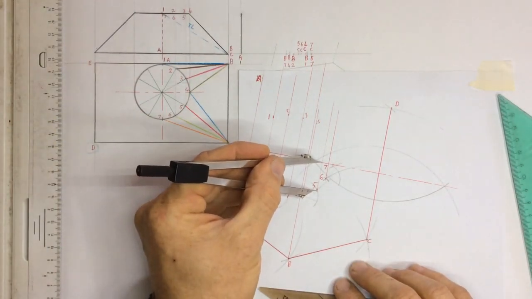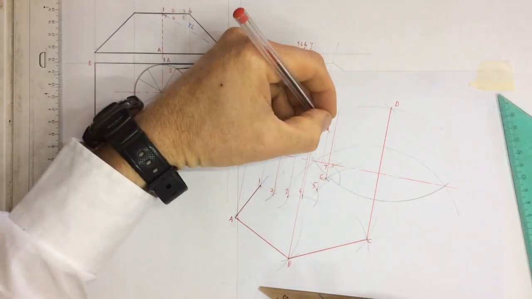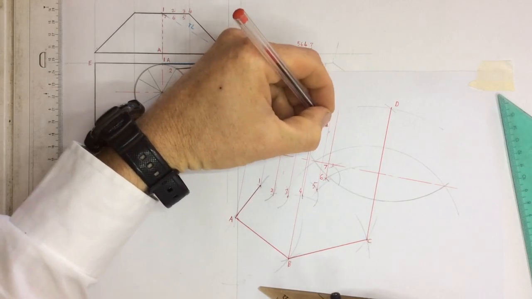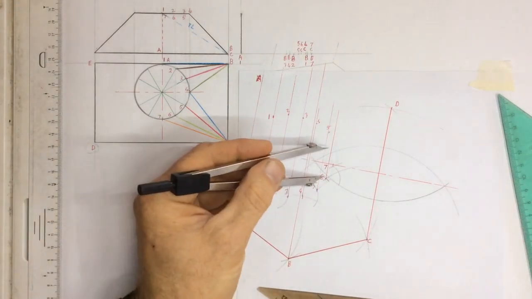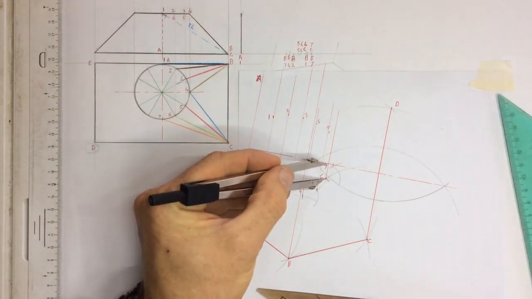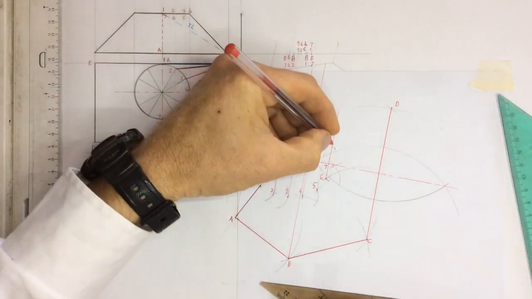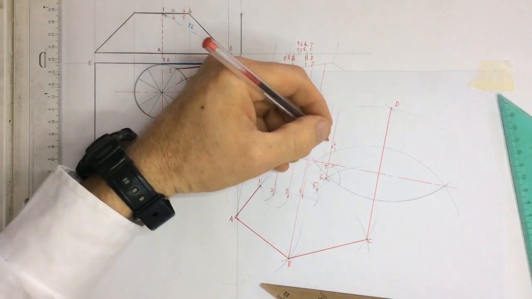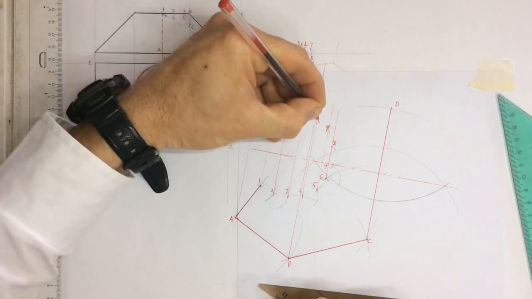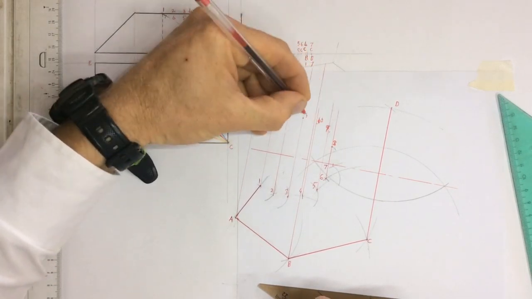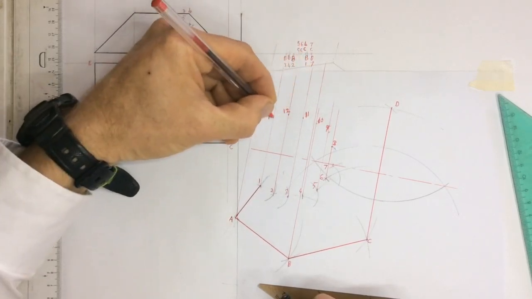You'll see that I'm using the same numbers. They're actually not the same numbers. I should actually be labeling them with 8, 9, 7, 8, 9. Six, swing it round. Okay, I'm going to change these numbers. 7 going to 8, 8 going to 9, 9 going to 10, 10 going to 11, 11 going to 12, and 12 going to 1.